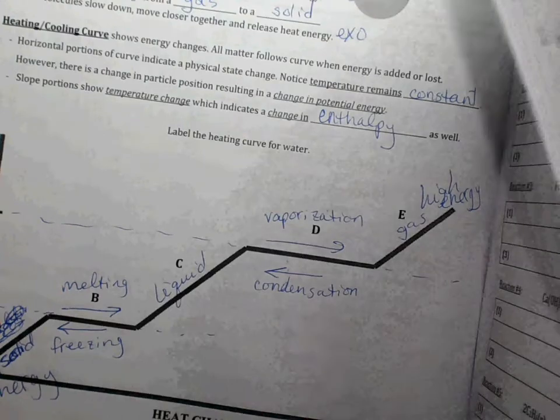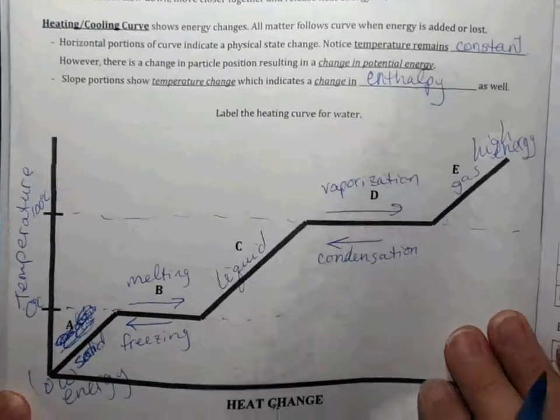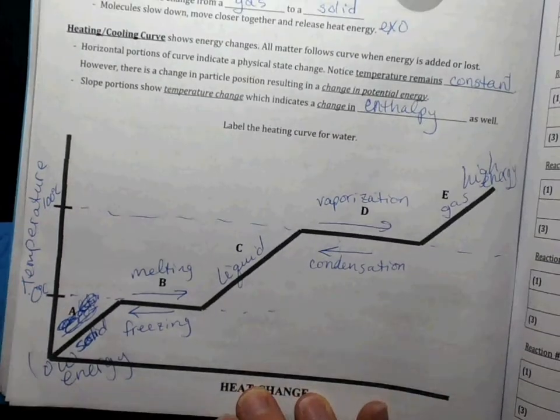From here, you can move on to the practice page on page 73, because that's all the notes I have to give you.